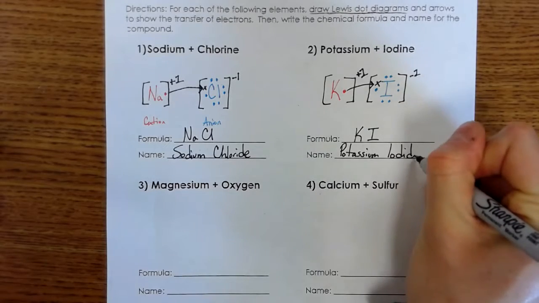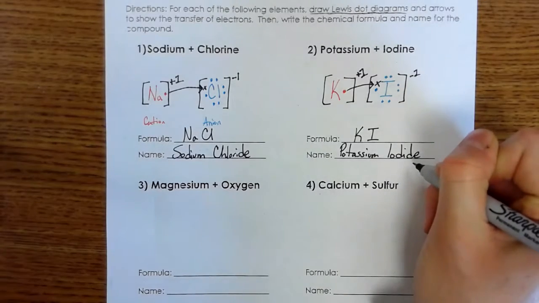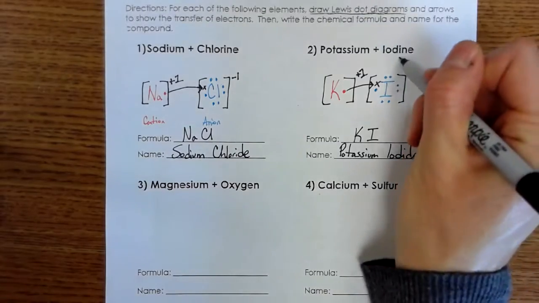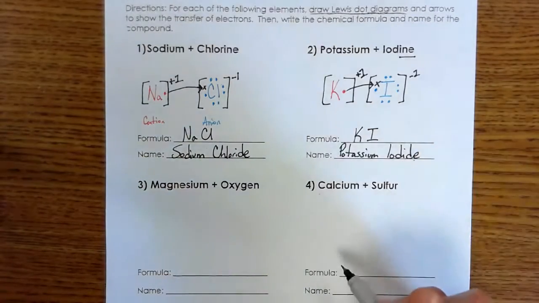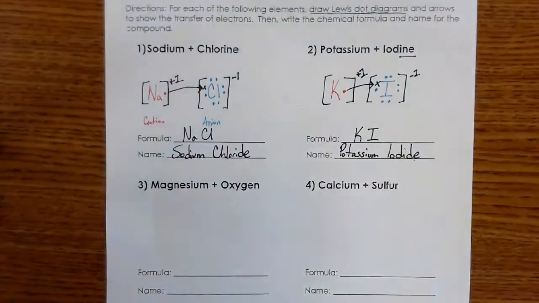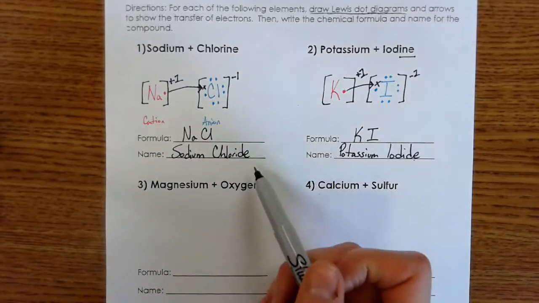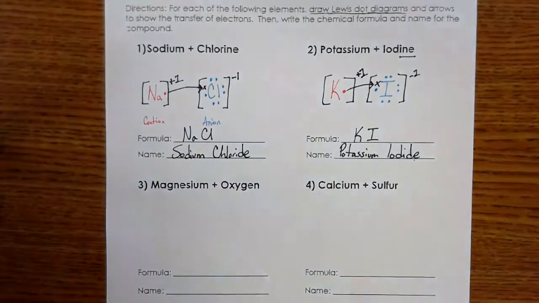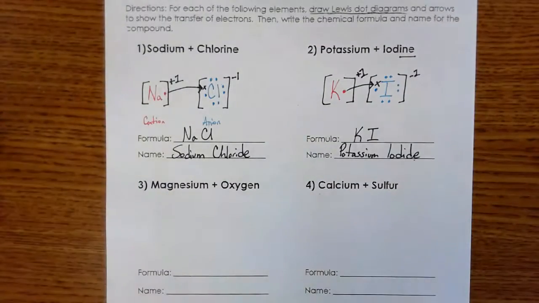And then we spell it iodide in a compound, so we just change the last three letters to an -ide ending. I don't know if I mentioned that before, so that's why it's chloride. All right, the next one, magnesium and oxygen combined together.